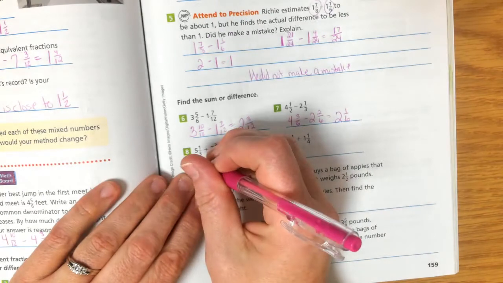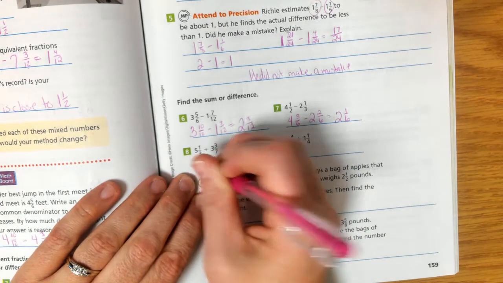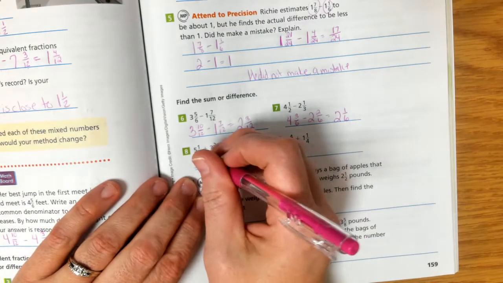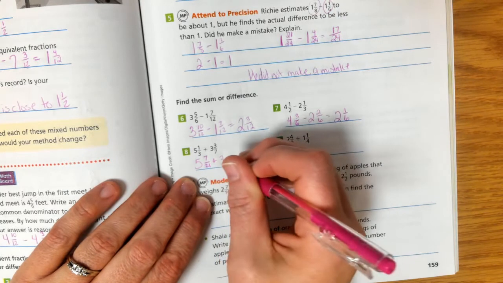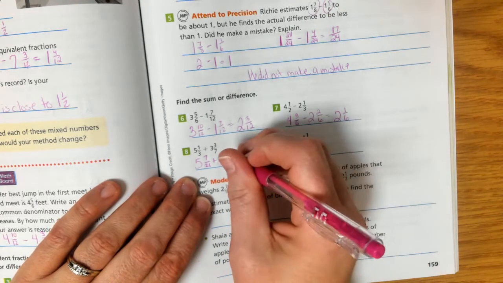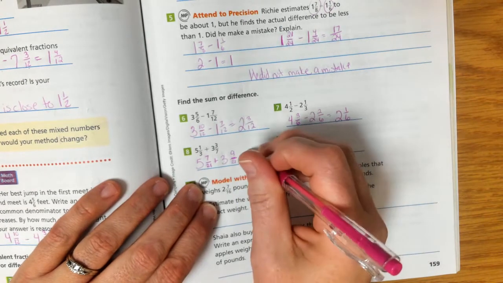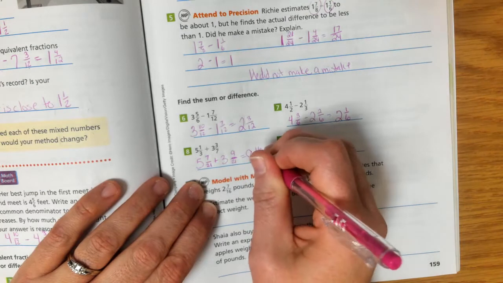We can get our denominator to have 21 in common. So it'll be 7/21sts plus 3 and 9/21sts. So that would be 8 and 16/21sts.